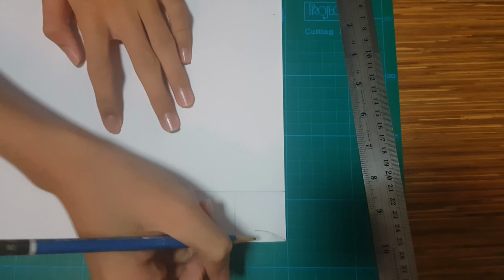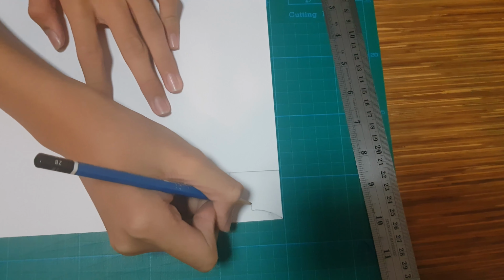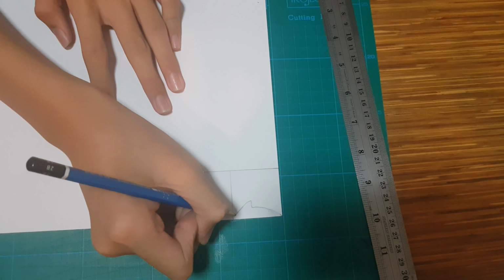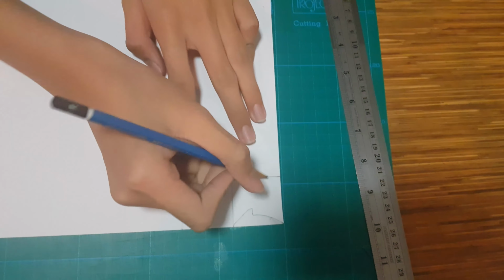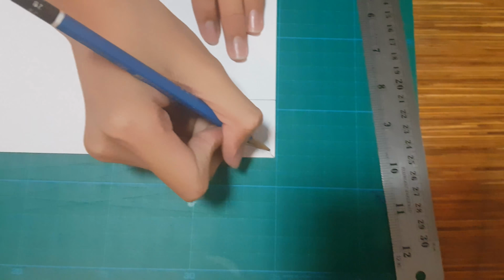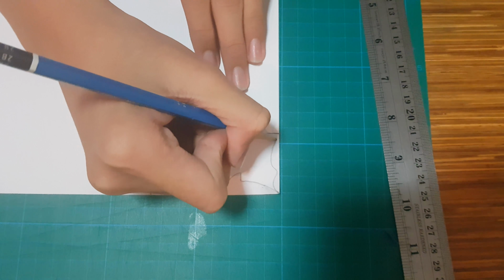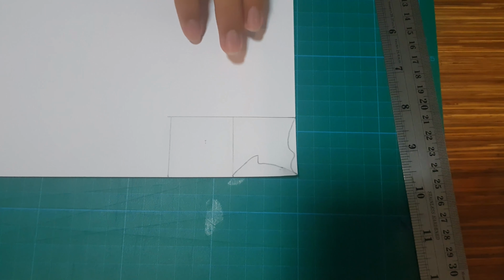So now, as you can see, we are starting to draw our figure on this side of the square, of the first square. And the second figure on this side of the square.